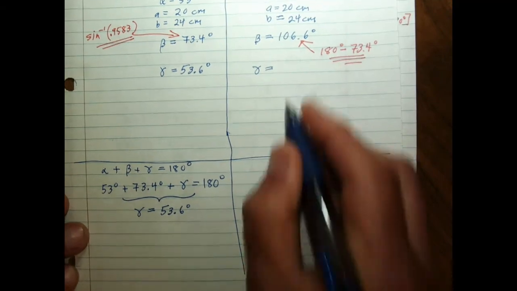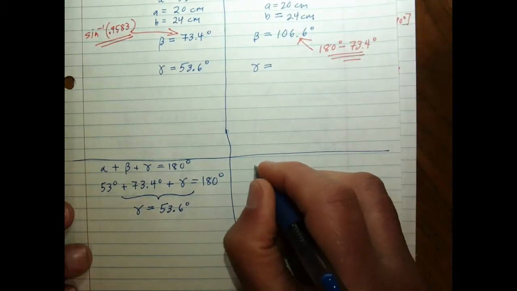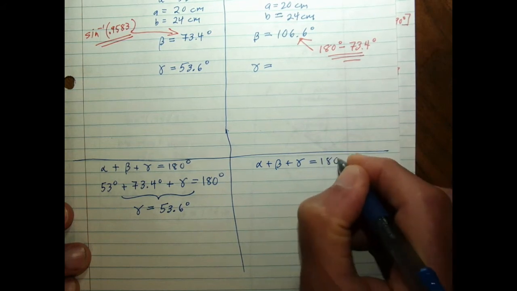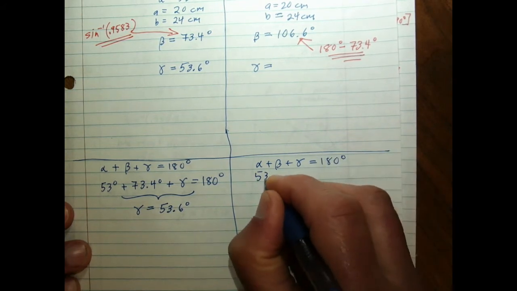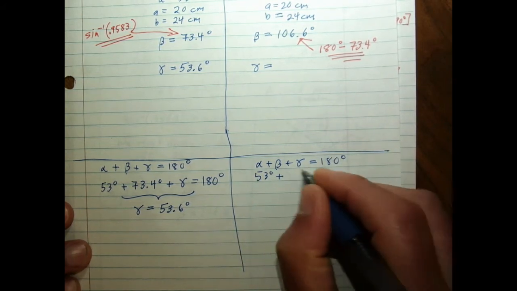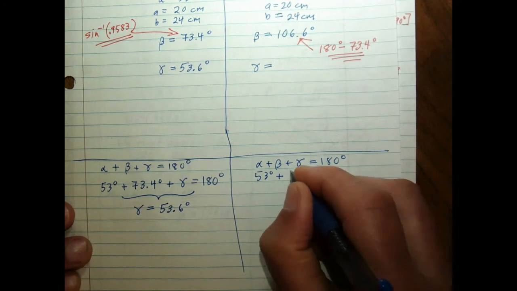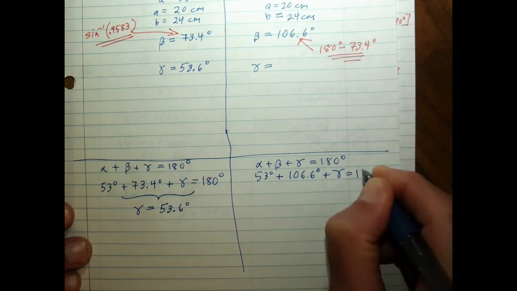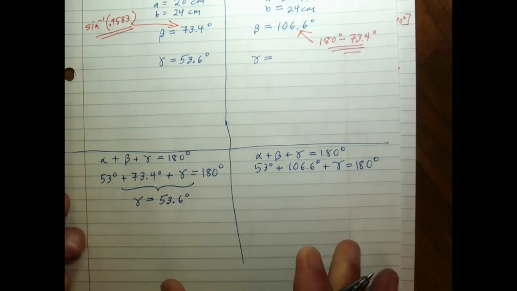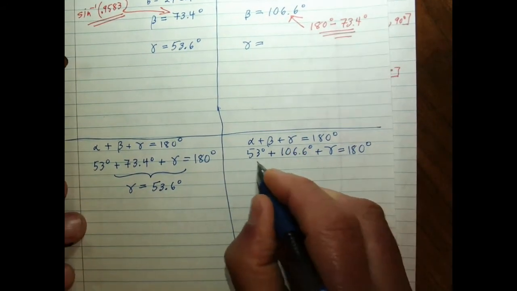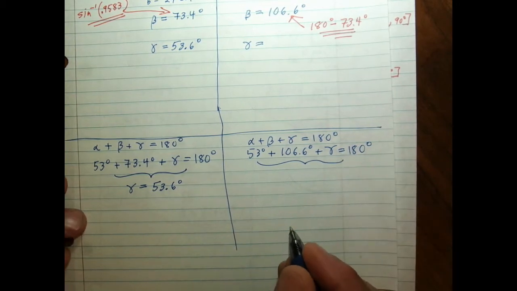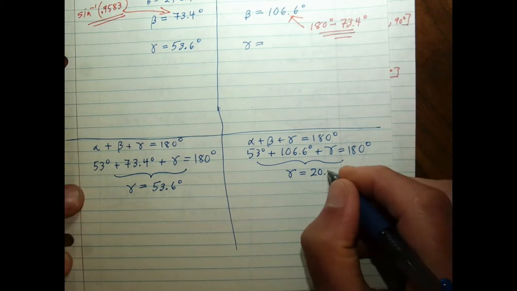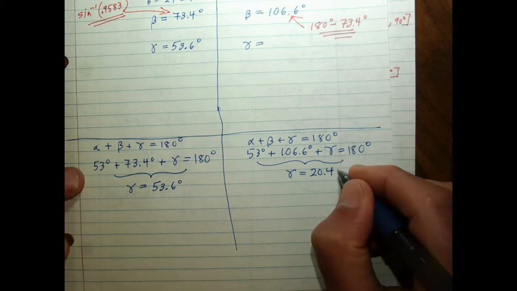But in my second triangle, of course, the gamma is going to be different because the beta is different. Again, I'm going to add up my three angles, 53 degrees, plus beta is now 106.6 degrees, plus gamma is 180. So that gives me a different value of gamma for triangle number 2, 20.4 degrees.